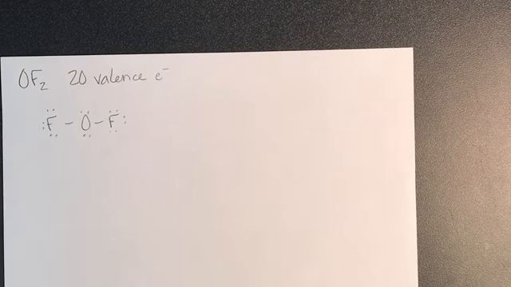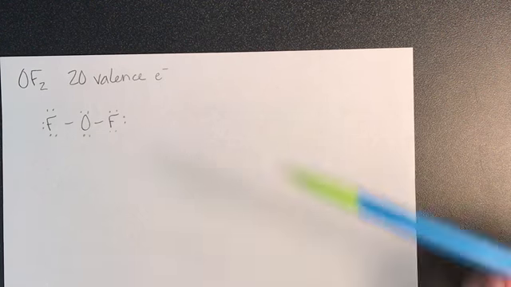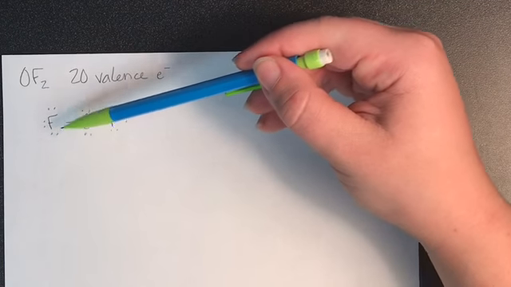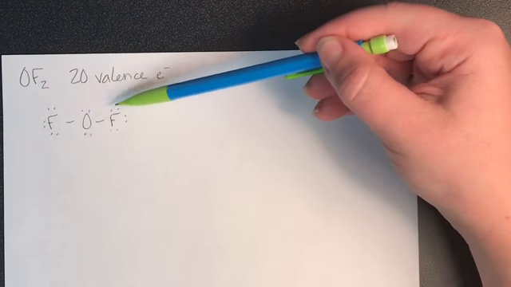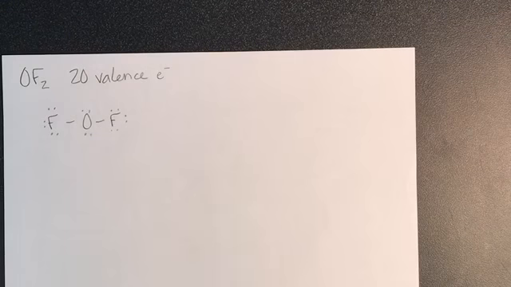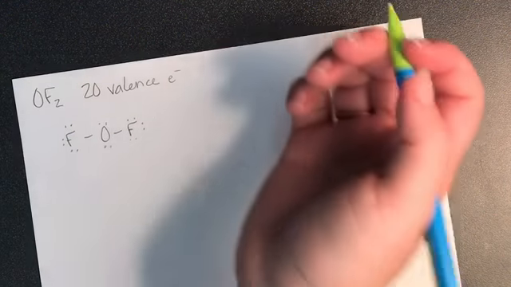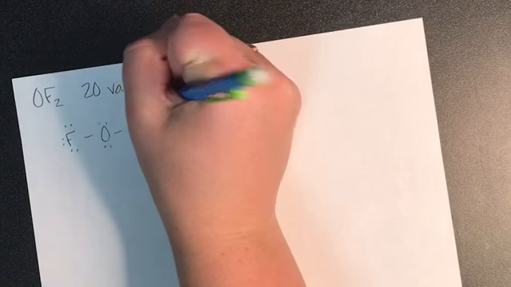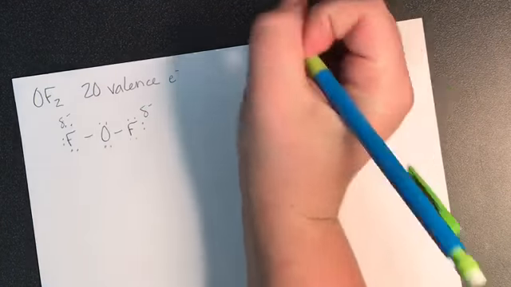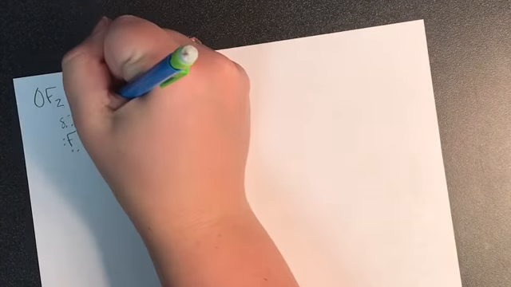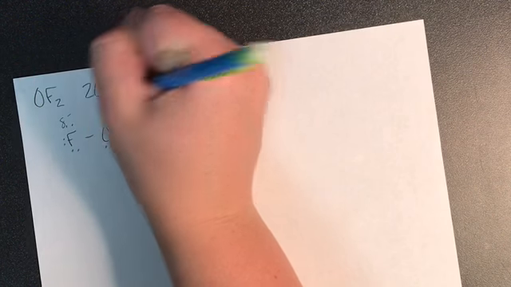The next molecule we will examine will be OF2. OF2 has 20 valence electrons, and as you can see, this Lewis structure has 2, 4, 6, 8, 10, 12, 14, 16, 18, 20 valence electrons. So this Lewis structure is correct, and it is the one we will use. Next, we will determine the bond dipoles. F will have partial negative charges because it is the most electronegative atom. Because of this, O will have a partial positive charge.